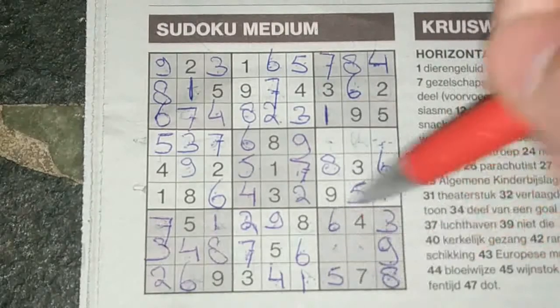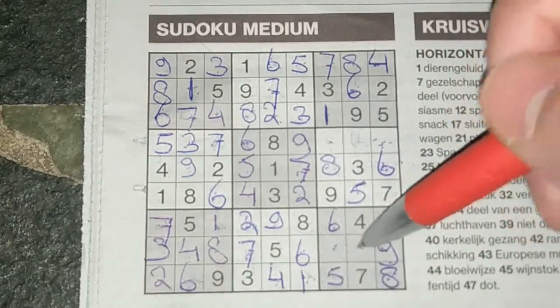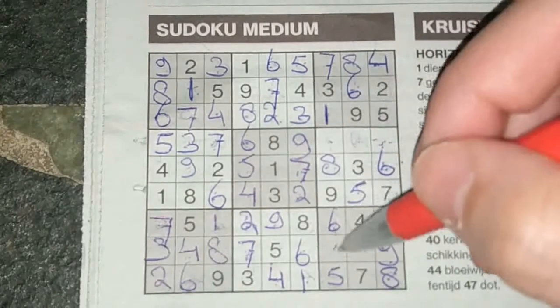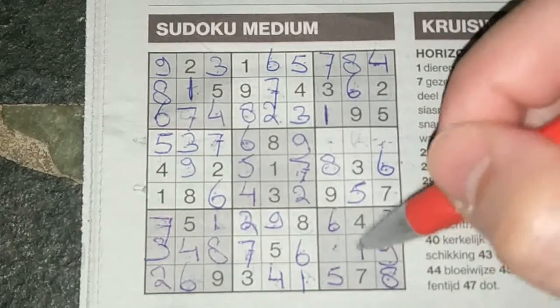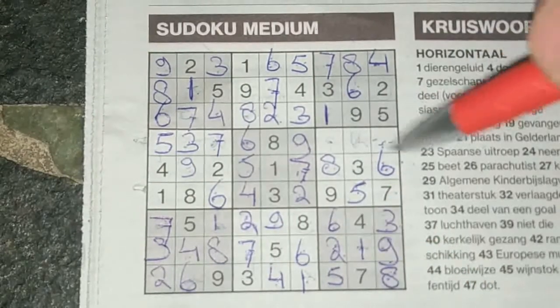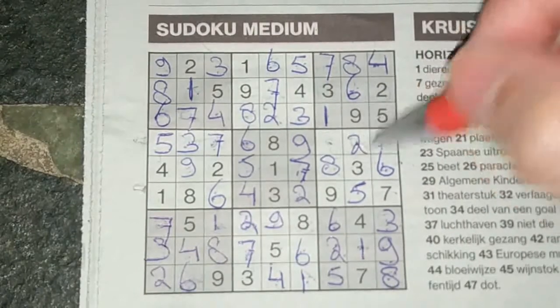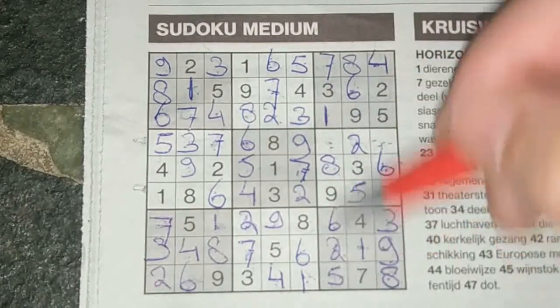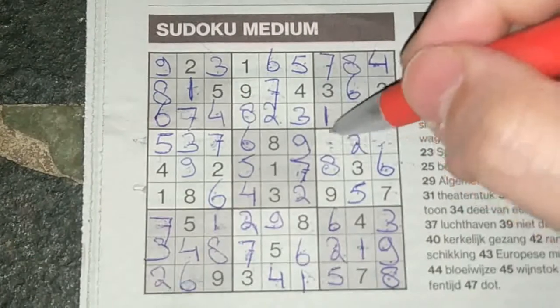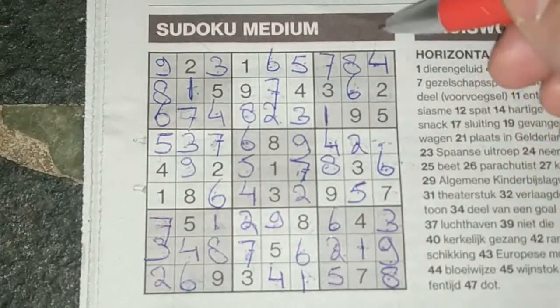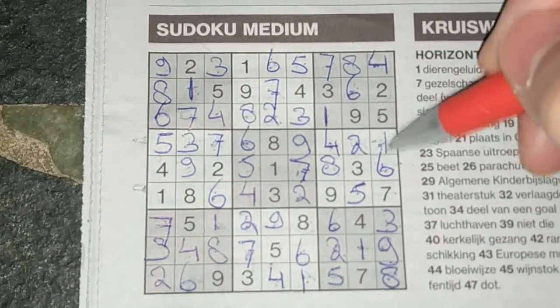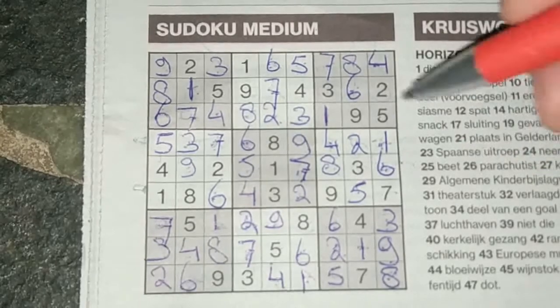2 missing numbers of this big square. For the numbers 1 and 2, we have a 1 here, no 1 there, 1 should be there, and the 2 goes there. 1 missing number in this column for the number 2, 1 missing number in this column for the number 4, 1 missing number in the last column for the number 1. So finish in 15 minutes.